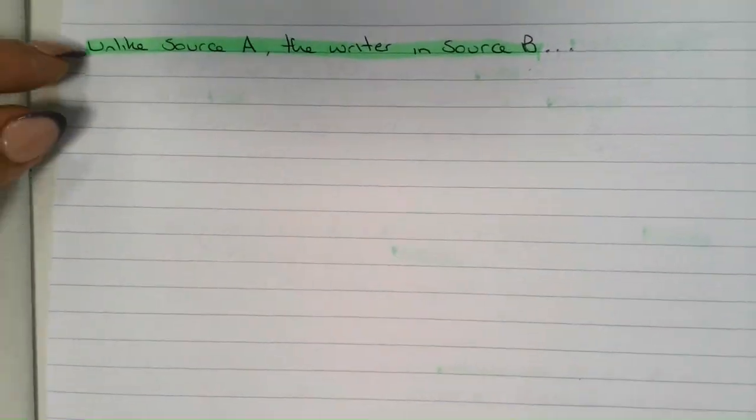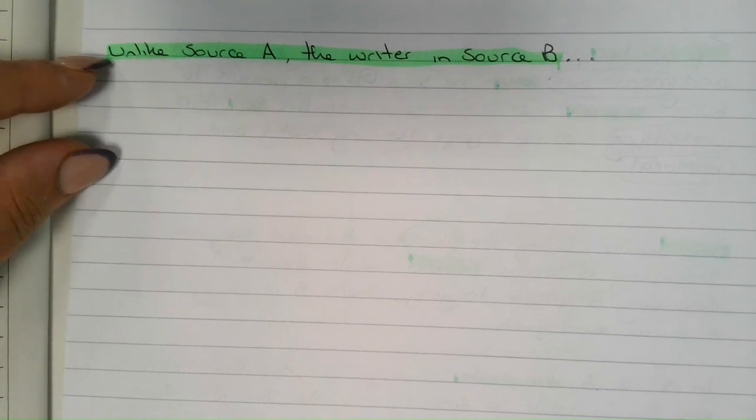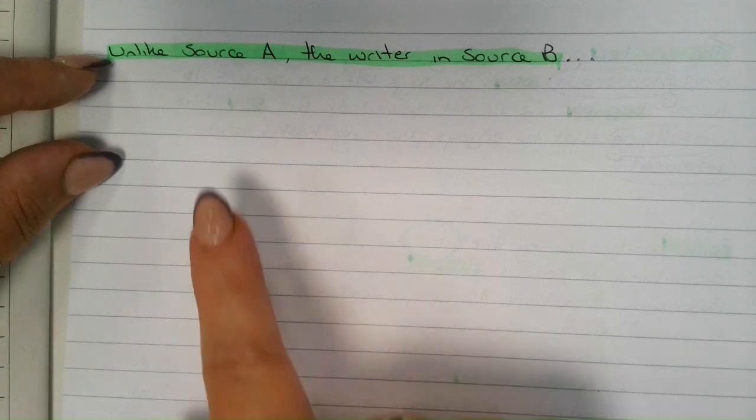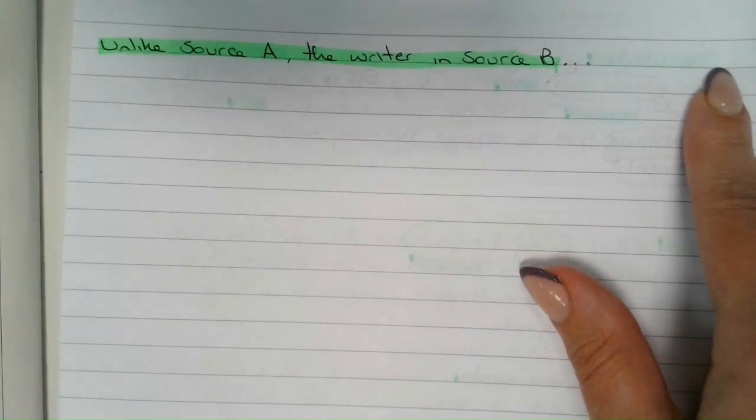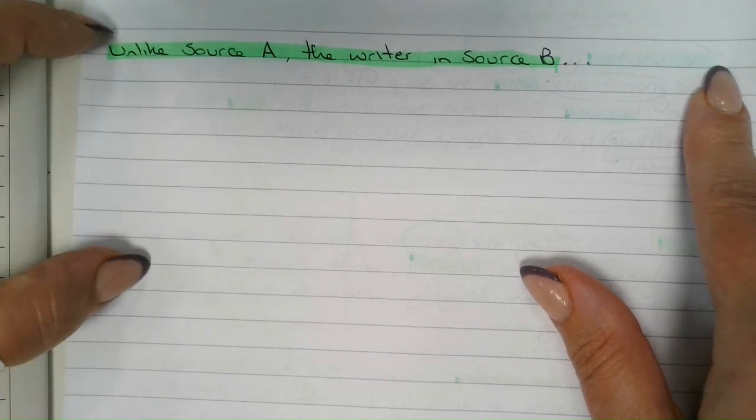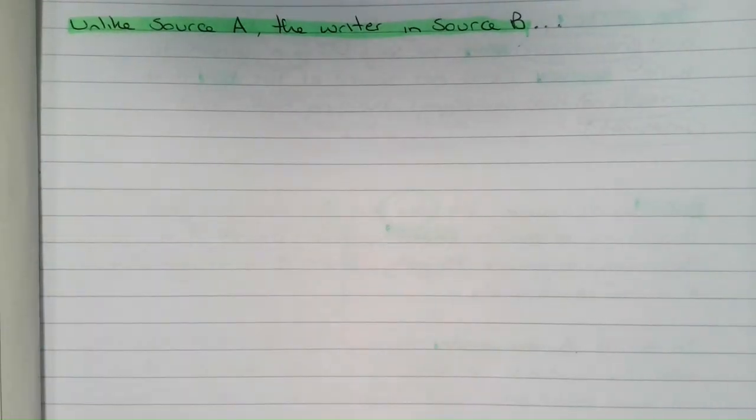And then lastly, we're going back to that signposting language. Similarly, in contrast, like, unlike. So unlike source A, the writer in source B conveys the idea that what. Okay, or like source A, the writer in source B conveys the idea about something. I want you to have a go at doing that last paragraph for me. Excellent, thank you.